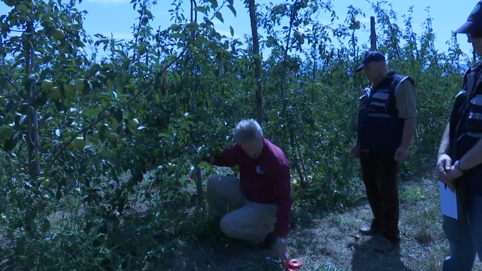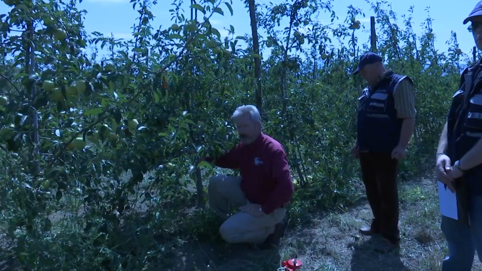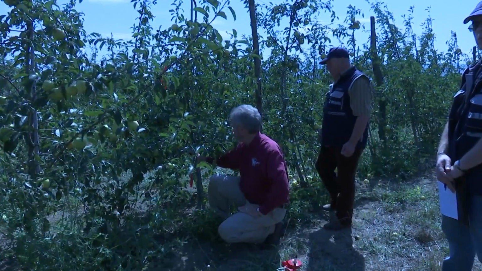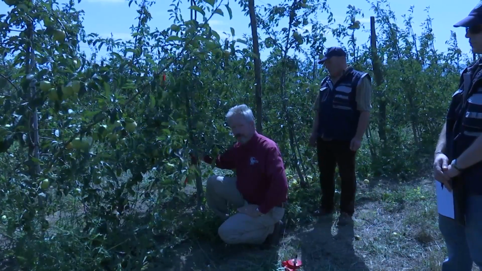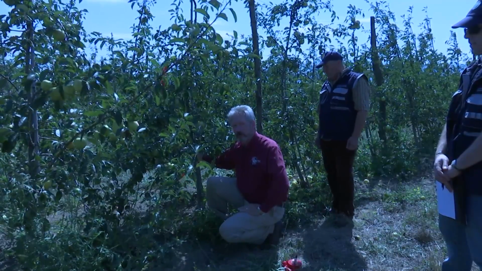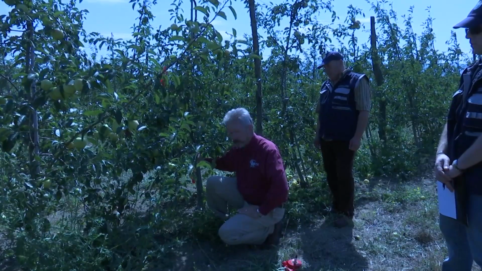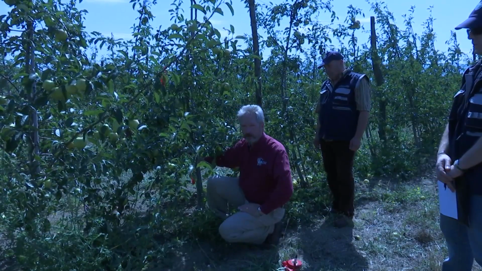Now you can count one limb at a time. If there's a small number of fruit, you can add multiple limbs together. Usually as you get more experience, you can start adding limbs together. But for starters, recommend going one limb at a time.